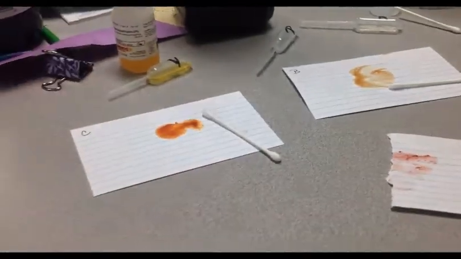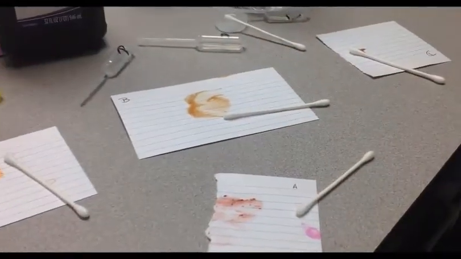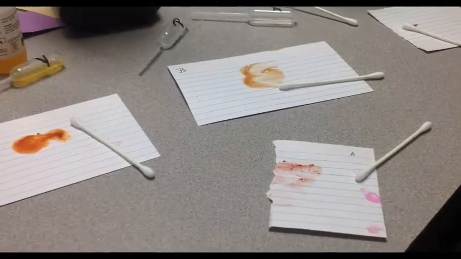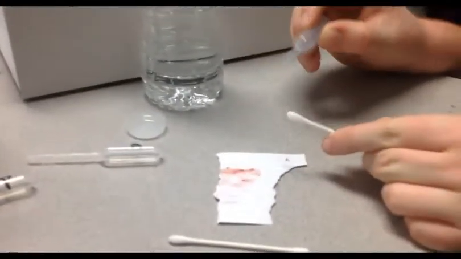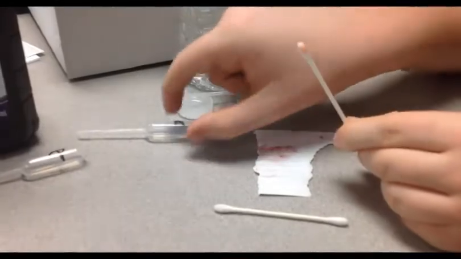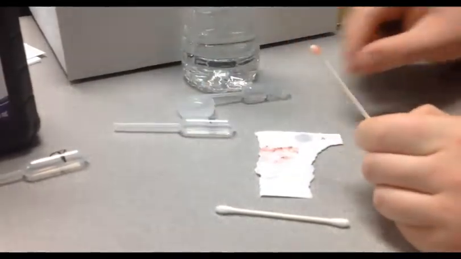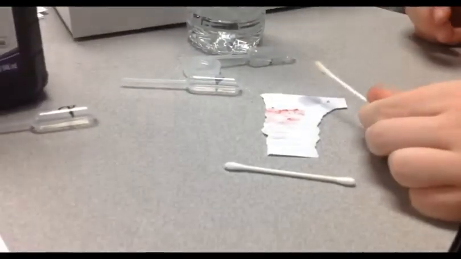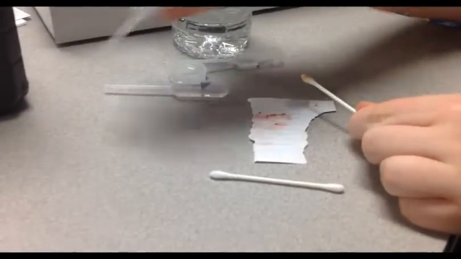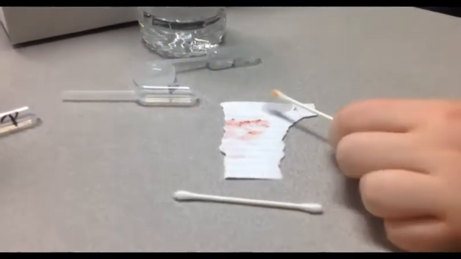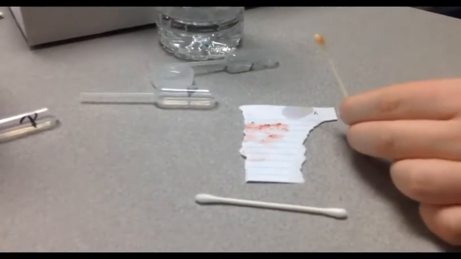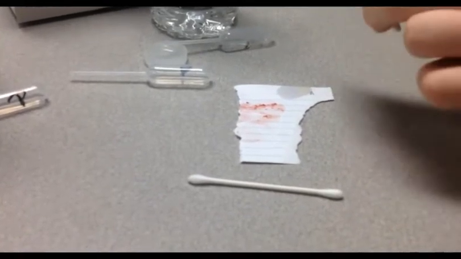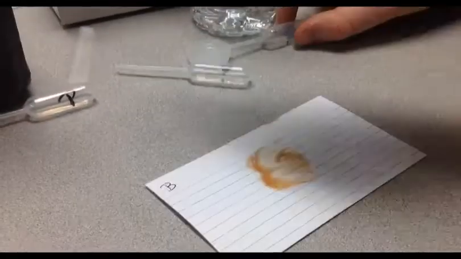We have 4 samples, A, B, C, and D. We're going to see which one's blood. So now we begin by getting it wet. Now we add alcohol. From the alcohol, phenolphthalein is added. And then after the phenolphthalein, the hydrogen peroxide. Okay. Notice how it didn't change color. So that is a negative test. That is not blood. Now we move on to the next one.